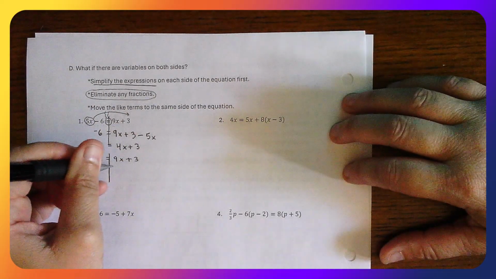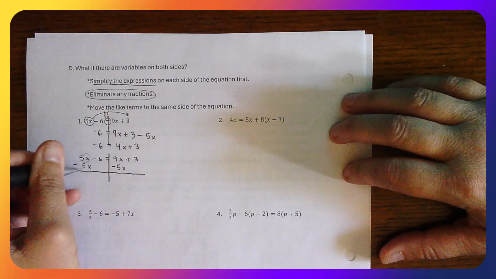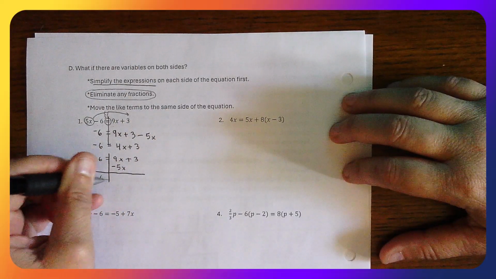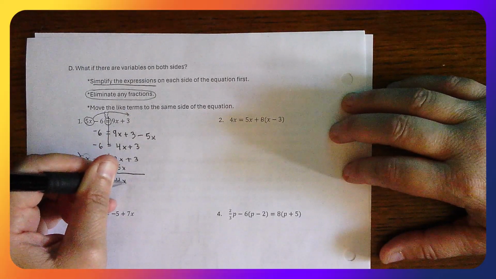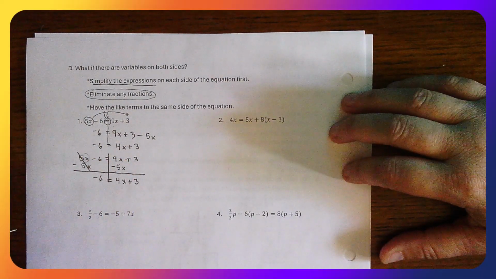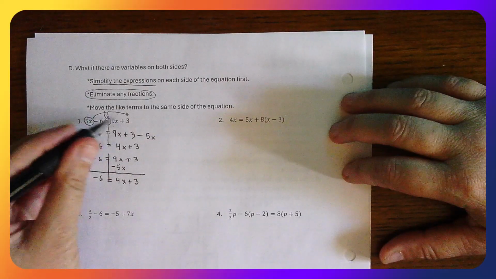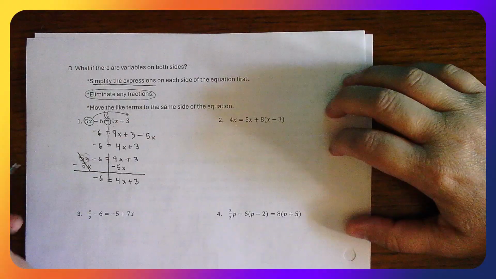And whatever you do on one side, you do on the other. So 5x minus 6 minus 5x is negative 6. And 9x minus 5x is 4x plus 3. So you see, you get the same thing whichever way you do it. But I like to move terms over by changing the sign, because that's going to be more helpful for us.